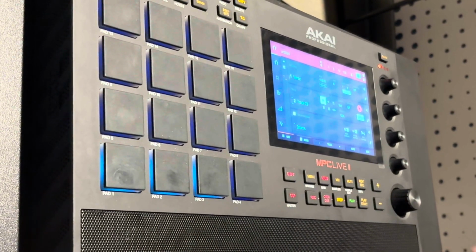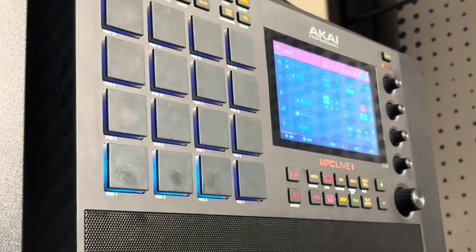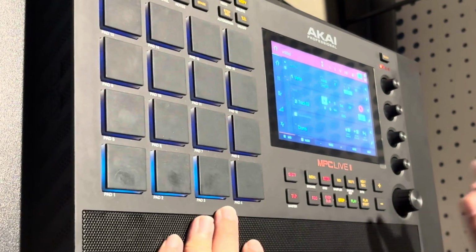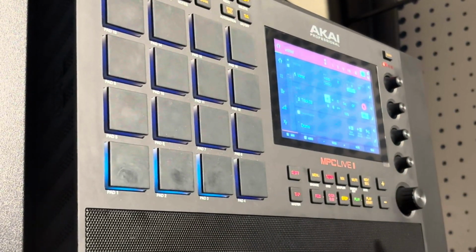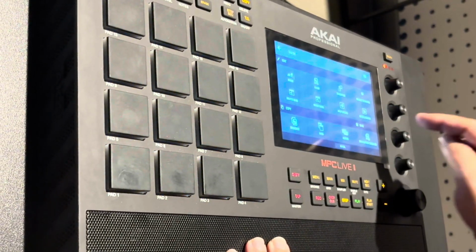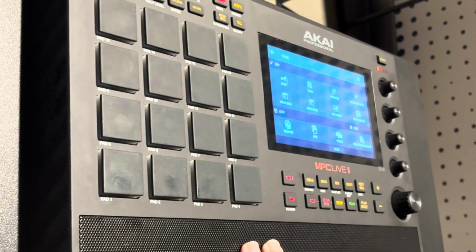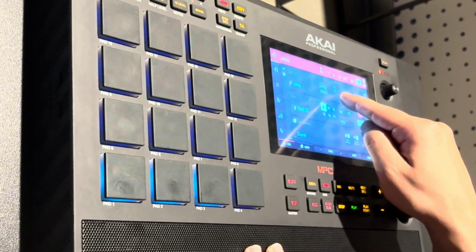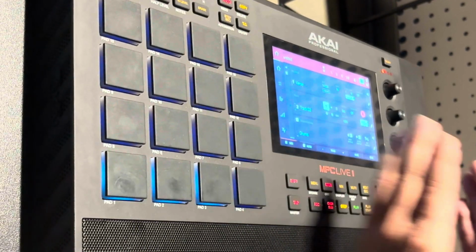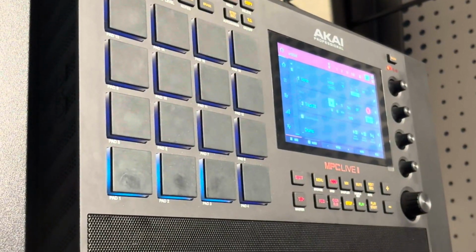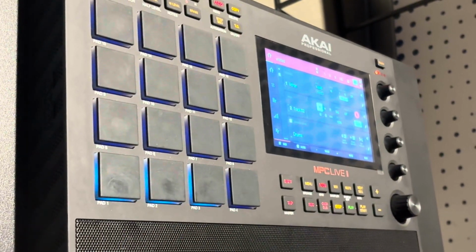Usually verses are about 16 bars long in these type of trap beats. So we can easily double the length of this sequence by hitting this pencil icon here and hitting the double length button. Now if we go back, you will see that bar says 16 now. So this will play a 16 bar loop. It basically grabs the first 8 bars, copies them to the next 8 bars, and that's what we're hearing.